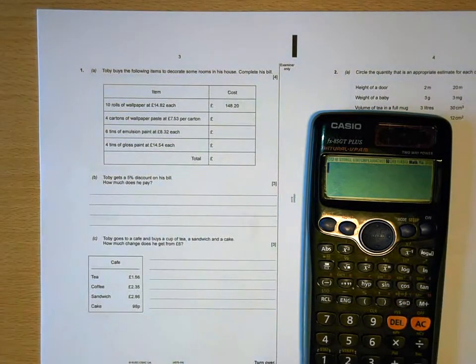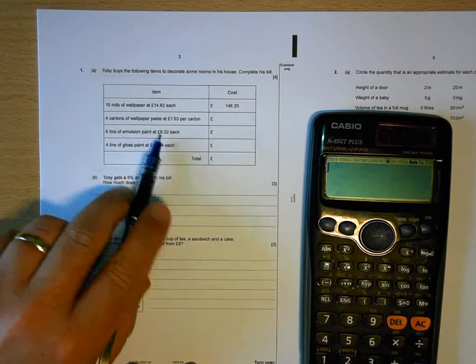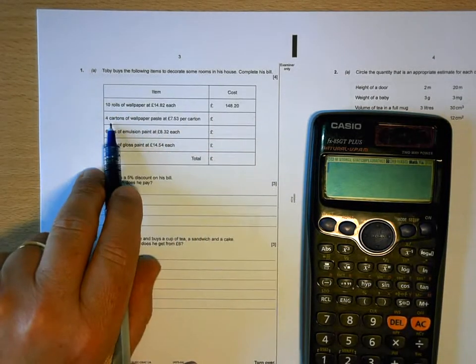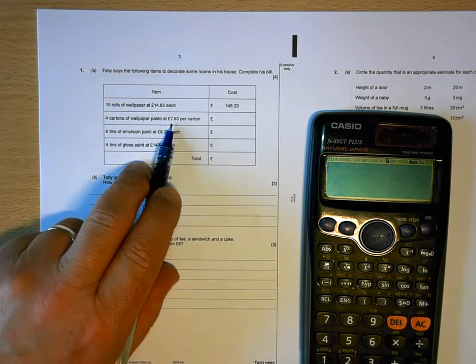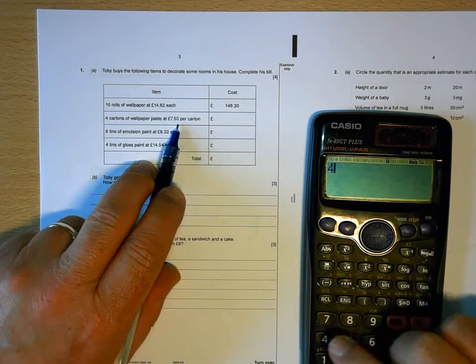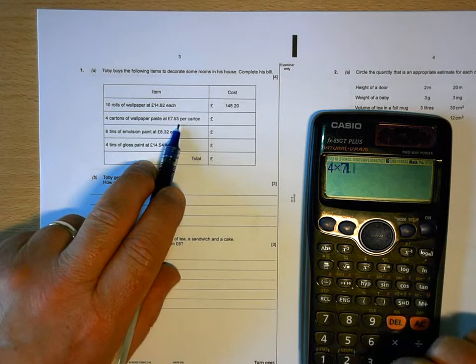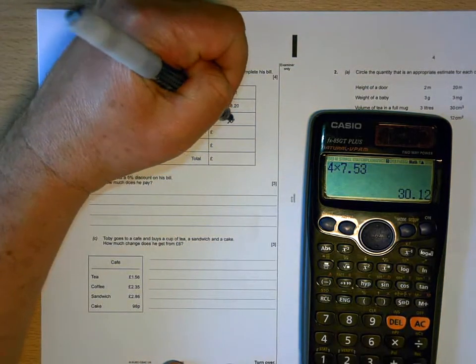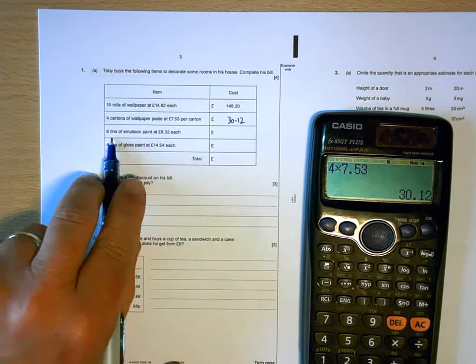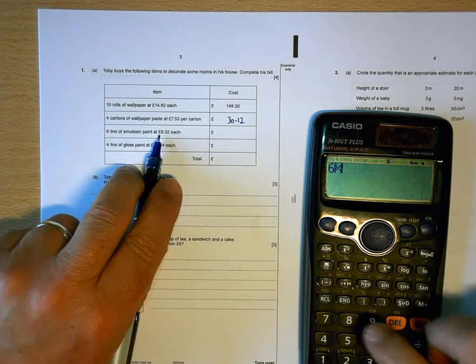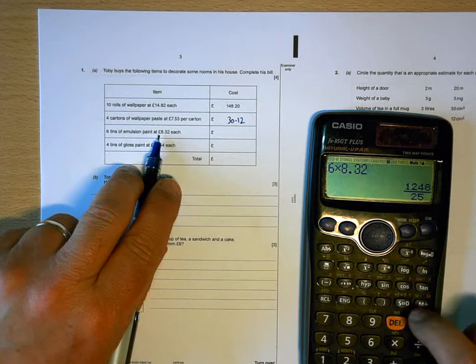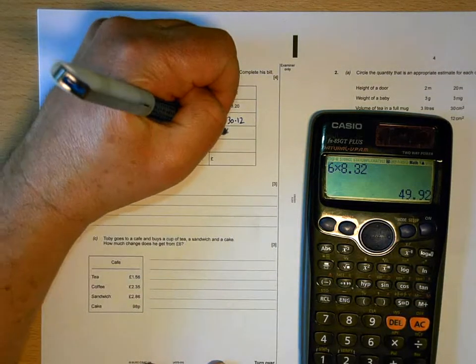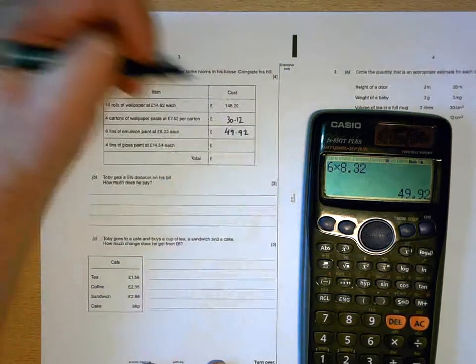So, Toby buys the following items to decorate some rooms in his house. Complete his bill. So, one has already been filled in. 4 wallpaper paste at £7.53 per carton. So, 4 times £7.53, £30.12. 6 tins at £8.32, £49.92.